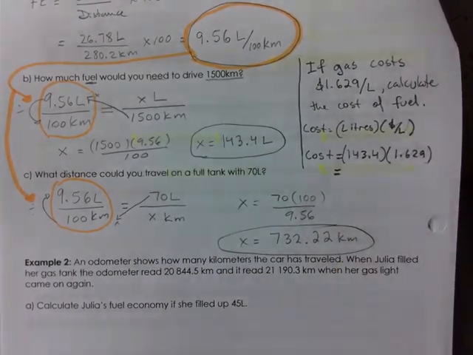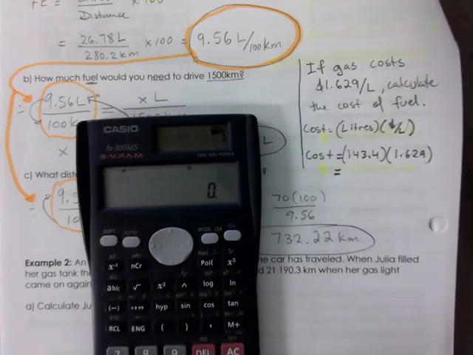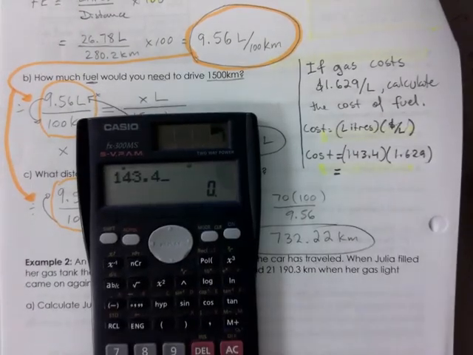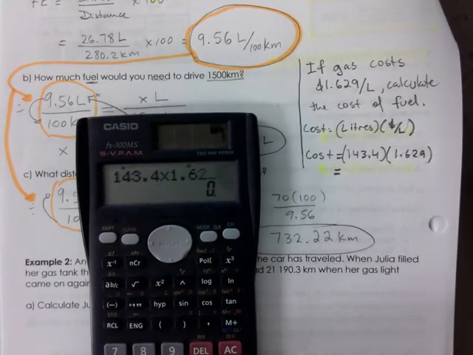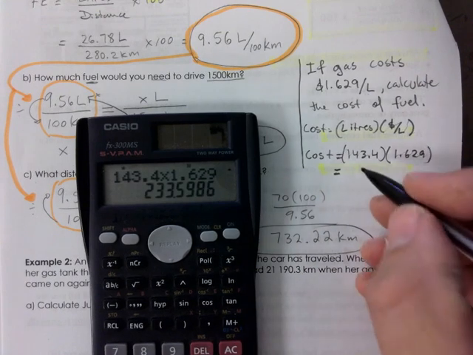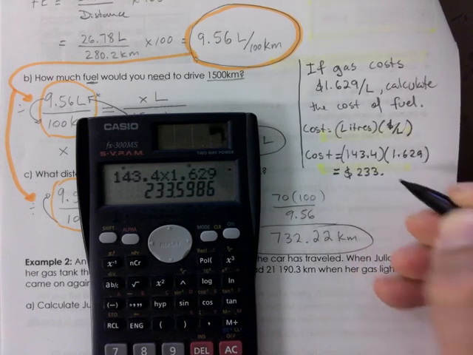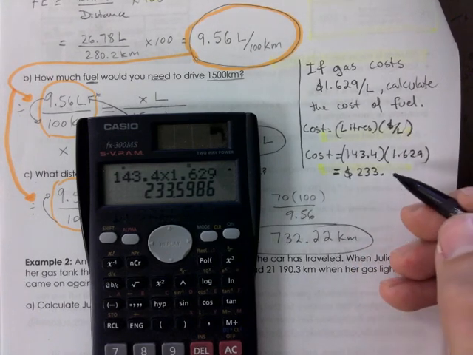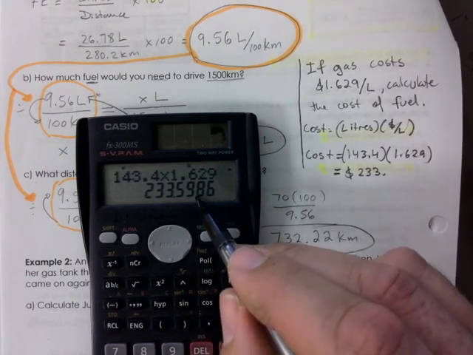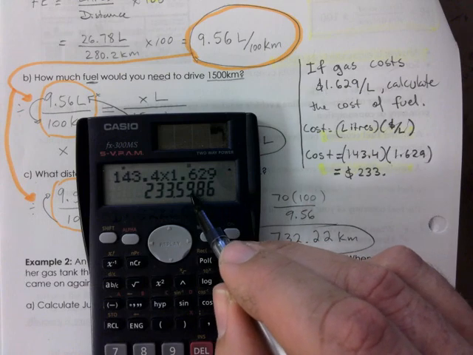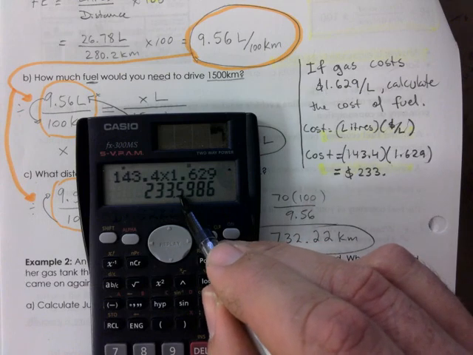Grab your calculators. 143.4 times 1.629. That's 233.598. So that would round to 60, right? Because that 8 bumps the 9 to 10, which bumps this to 6.